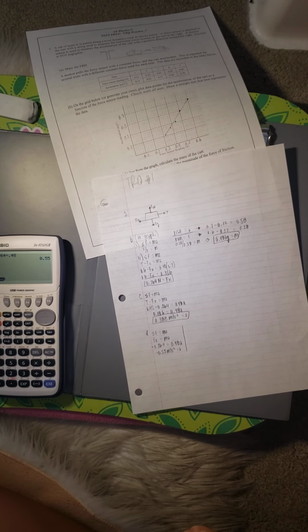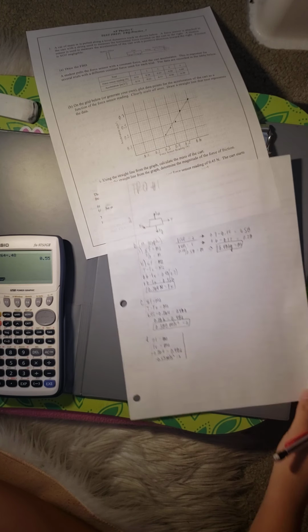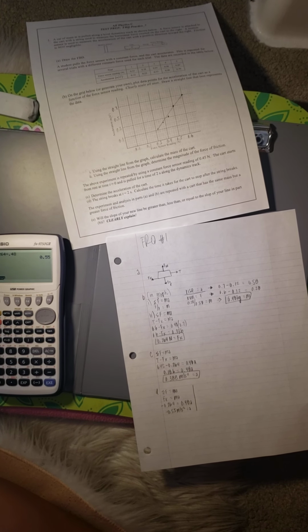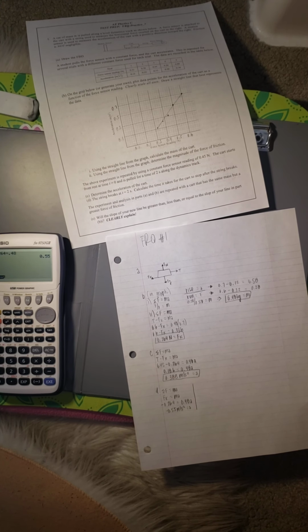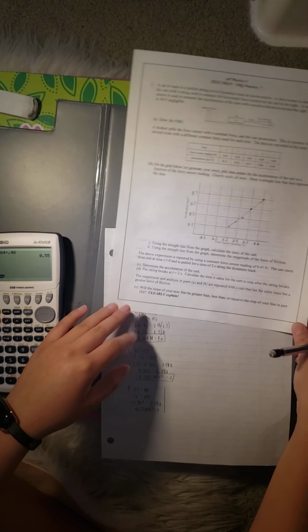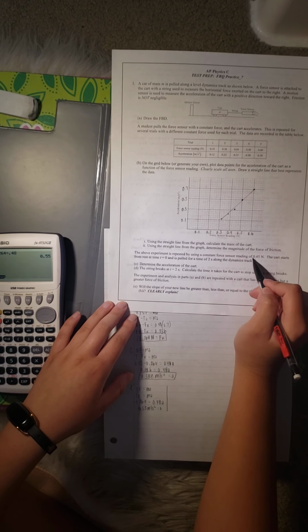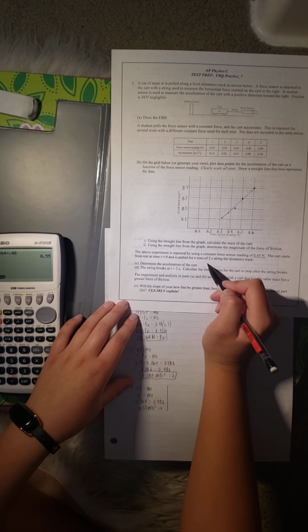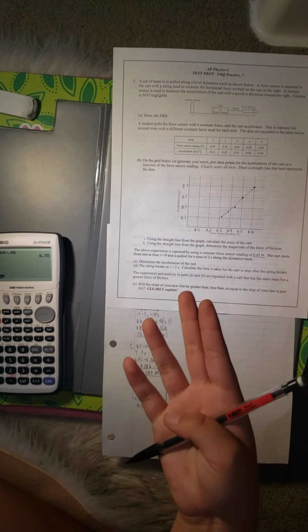Now what I want to do is find VI. Remember, it's being pulled by this force right here for 2 seconds, so it's going to get to some sort of speed.